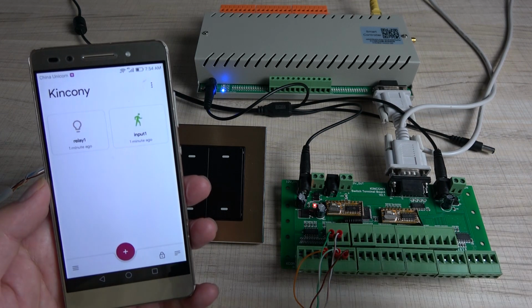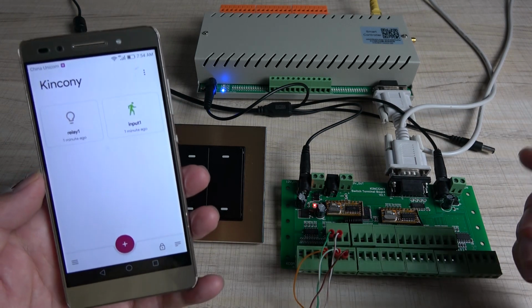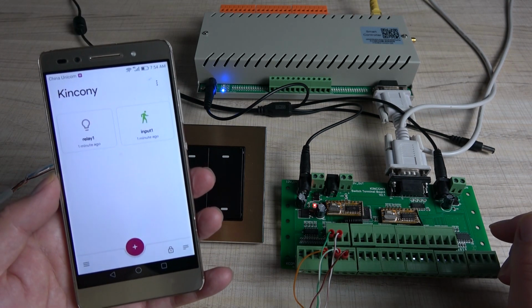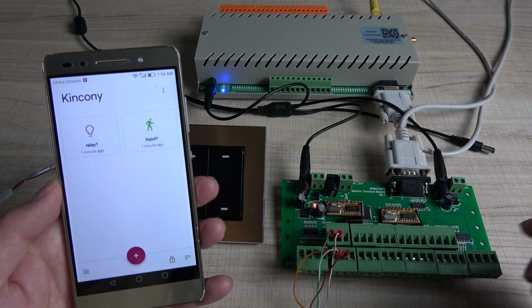Because if you have your own cloud server or use a public cloud server, maybe nearby your country, you can control the relay and the speed will be fast.